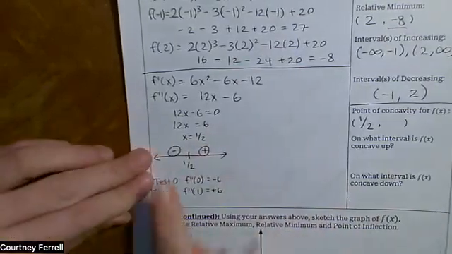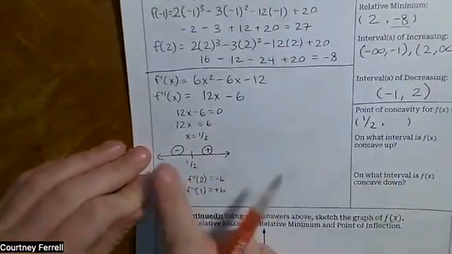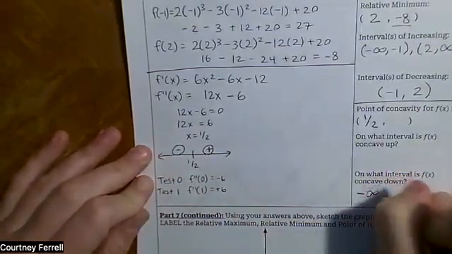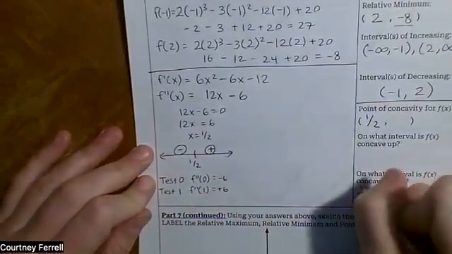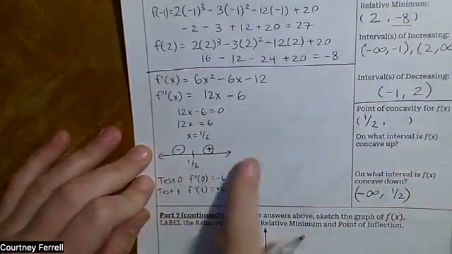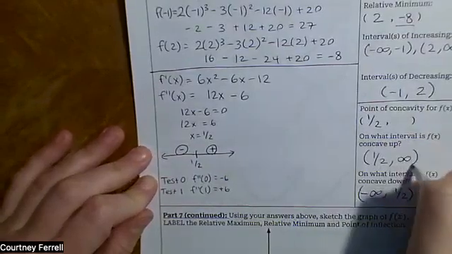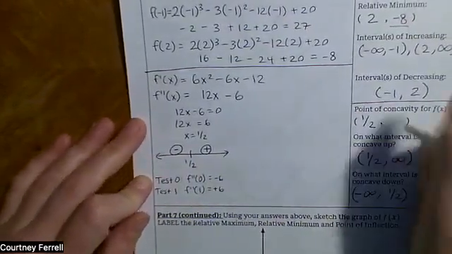Okay, so this was the second derivative, which tells us about concavity. Concave down is before half. Concave down when the second derivative is negative. Concave up when the second derivative is positive. Okay, all right, now I need to know this.